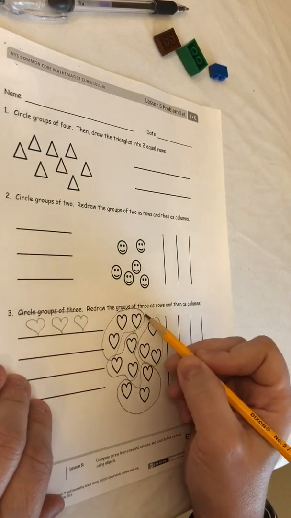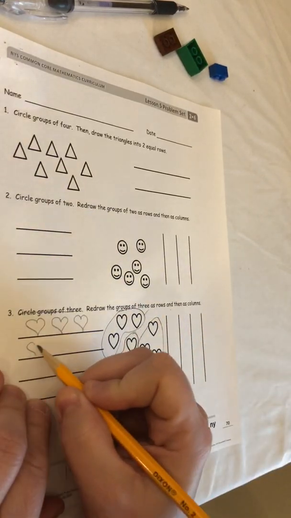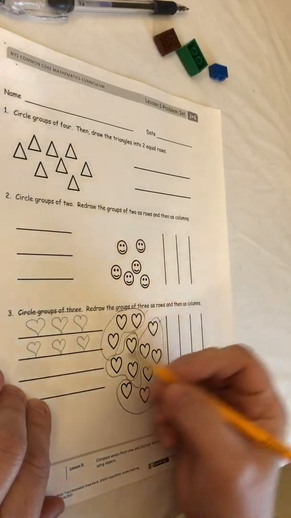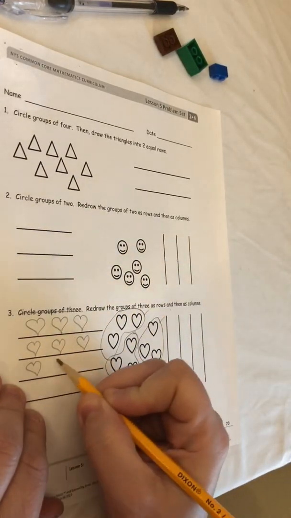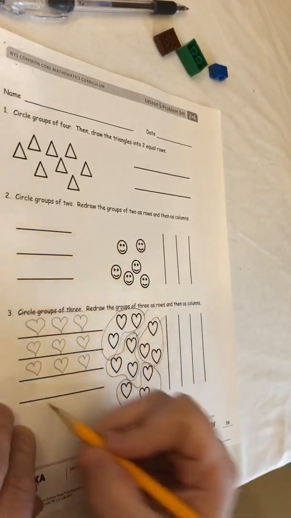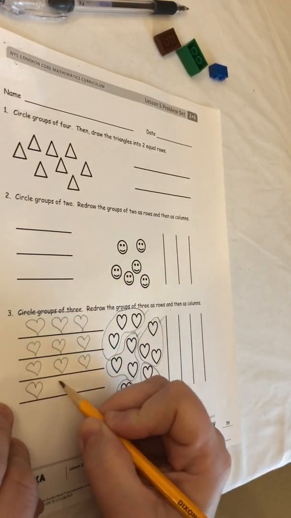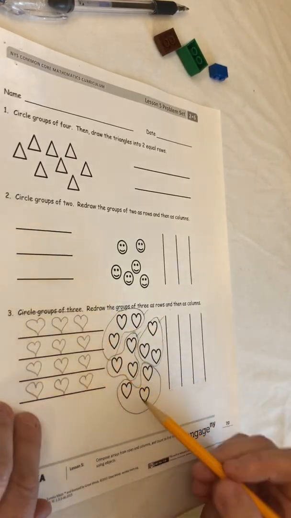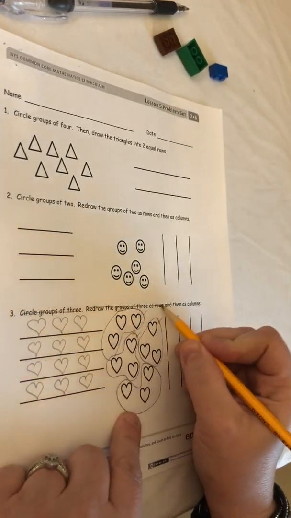There's that group. I'm going to put a little check. 1, 2, 3. Check by this one. Don't want to forget any groups. Don't want to be confused. And last group. And guess what I've made, guys? You are right. This is an array. Good job.